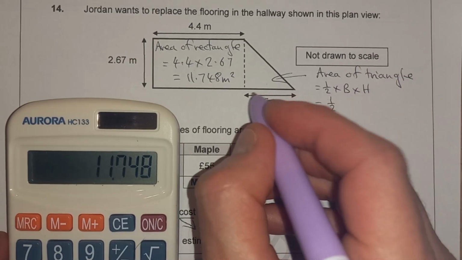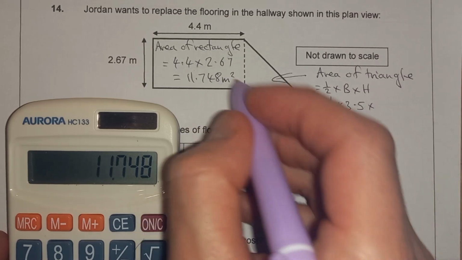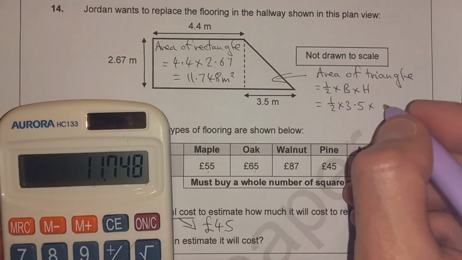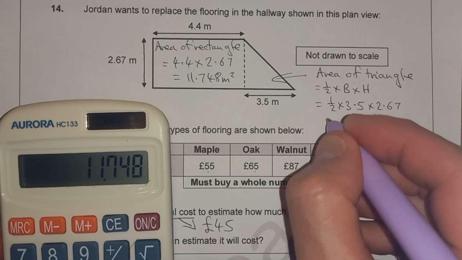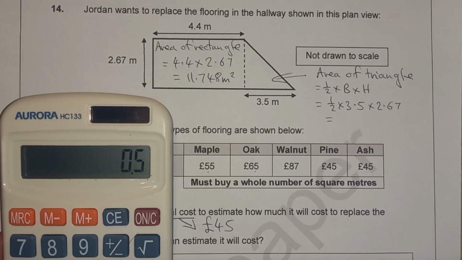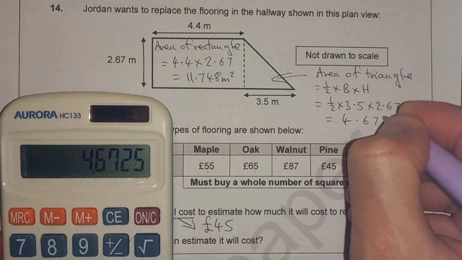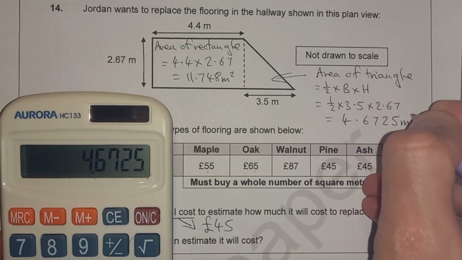So half, well, the base is 3.5 and the height is this bit, which is 2.67 metres. So half, so we can do it as 0.5 times 3.5 times 2.67. It's 4.6725 metres squared.